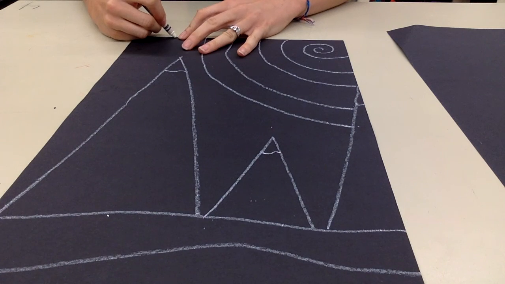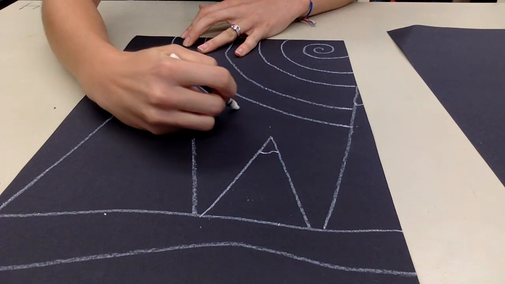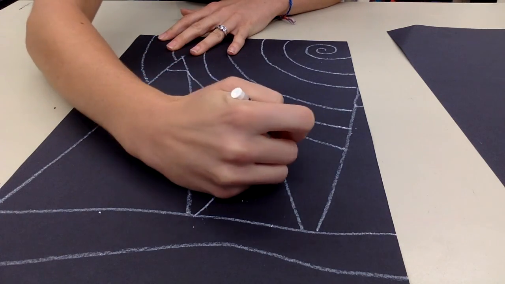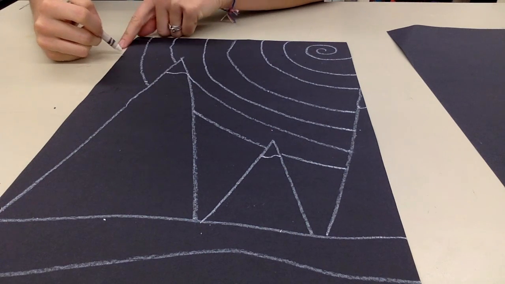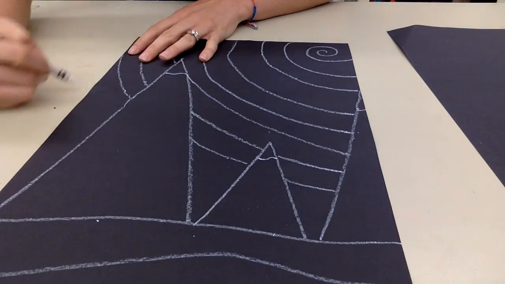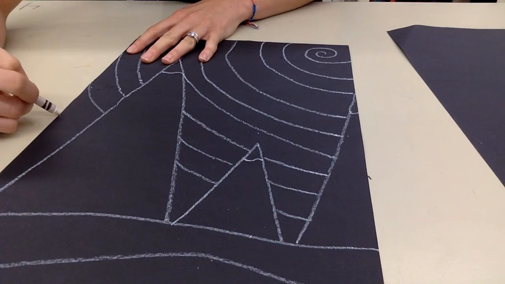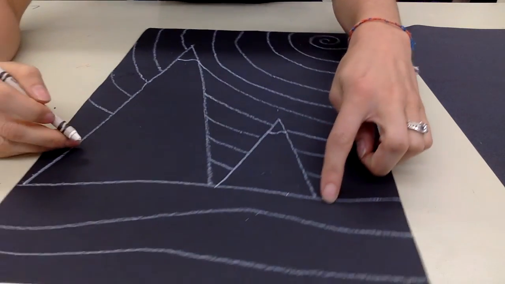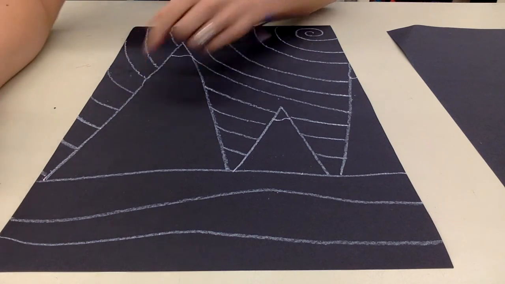Now when you get to here and you have other mountains, you want to stop, pick it up, and continue on. You're going to do this all the way down your paper. So I'm going to keep going. Now when you get to here and there's not enough room, just start over here on the side of the paper and continue to curve it around. You're going to do this until you hit the ground. So I'm going to keep going. And this, you've got to really make sure you're paying attention to where you put your lines. Now since I'm really close to the ground here, I'm going to just continue it over here. And now I'm going to stop because I've hit the ground.